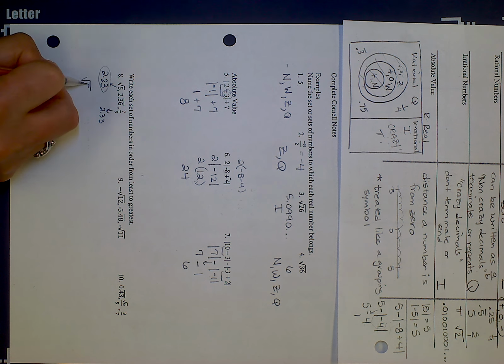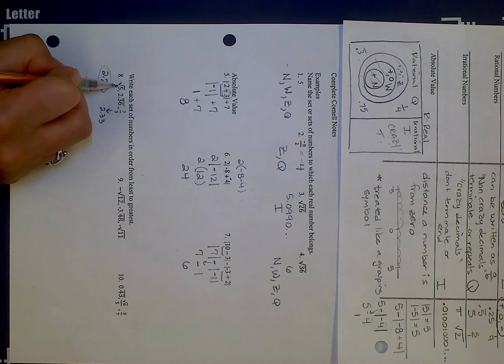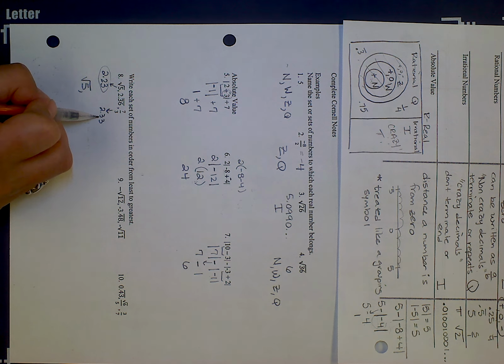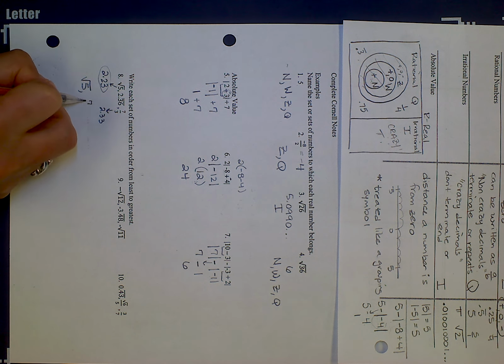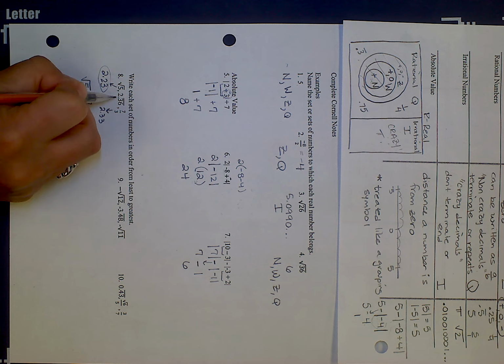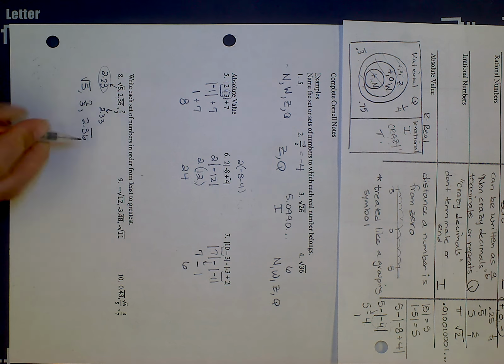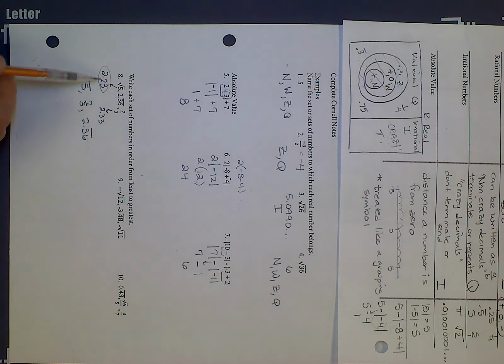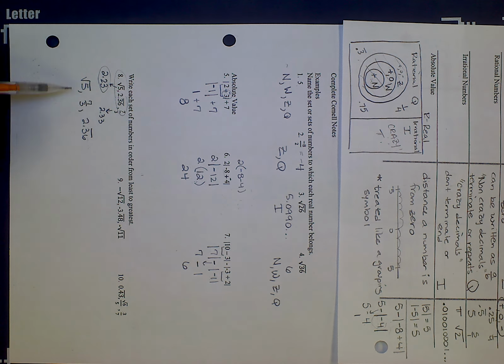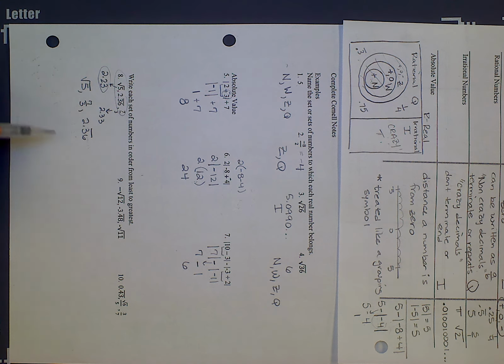So we write radical 5 as our smallest. Then $2.33 would be next, so we write 7/3 next. And $2.36 would be the last one. So when you're putting them in order, you can't use the decimals, you need to put the originals in order from least to greatest. Why don't you pause and see if you can do 9 and 10 on your own.